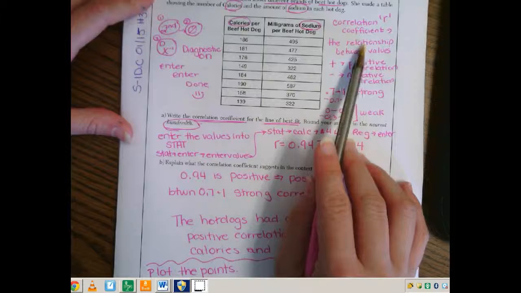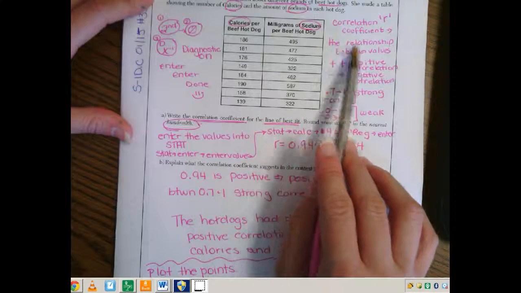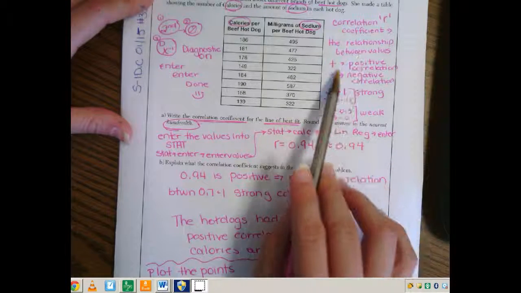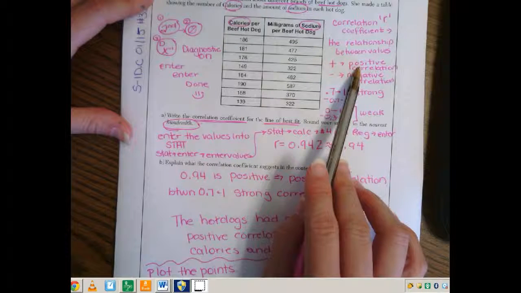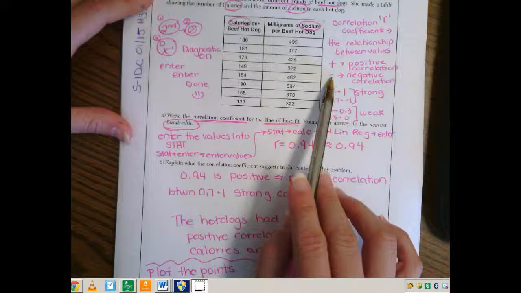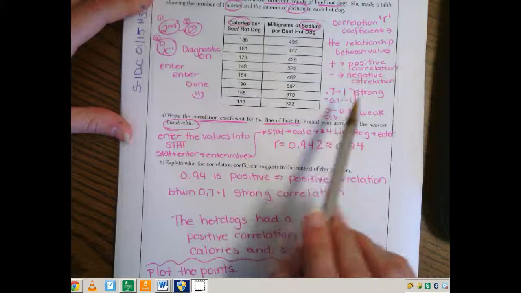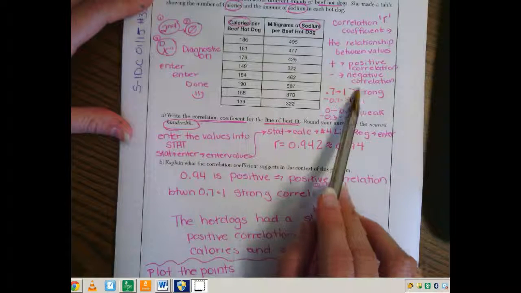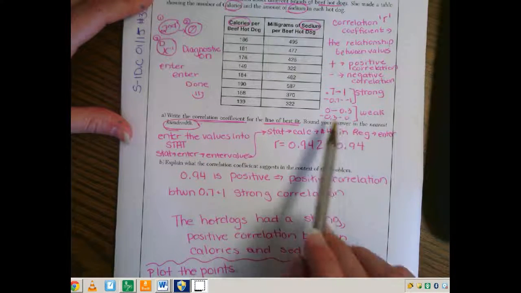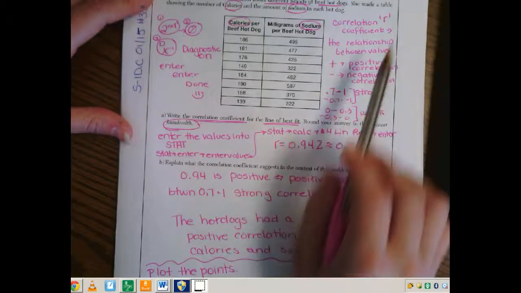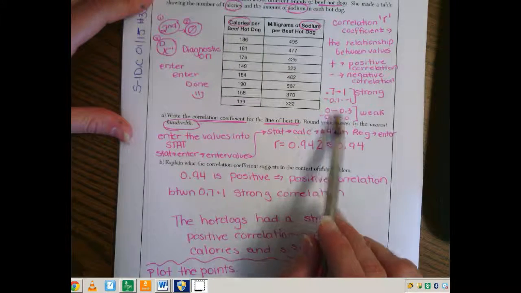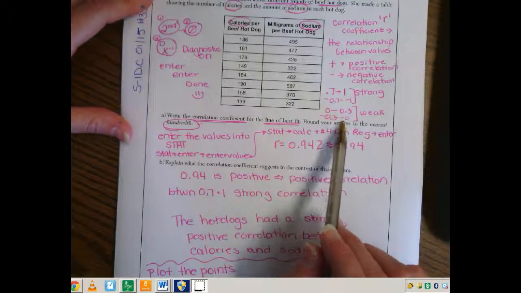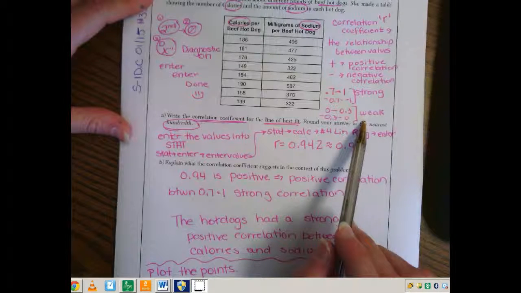Okay, so just some review about correlation coefficients. Correlation coefficients talk about the relationship between values. If the number is positive, it has a positive correlation. If the number is negative, it has a negative correlation. If it's between 0.7 and 1, or negative 0.7 and negative 1, they're considered strong correlations. If the correlation coefficient, which is the letter R, is between 0.3 and 0 or negative 0.3 and 0, we consider it to have a weak correlation.